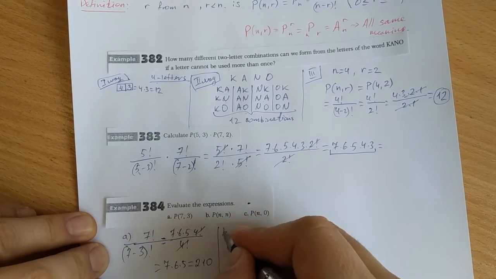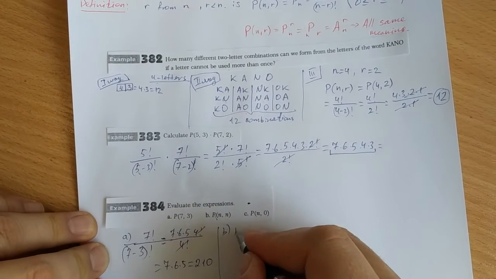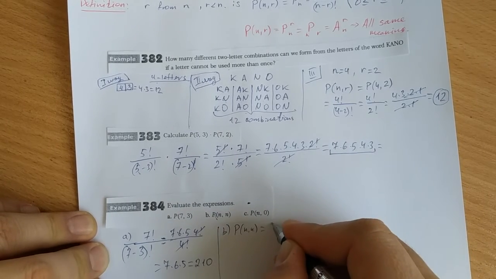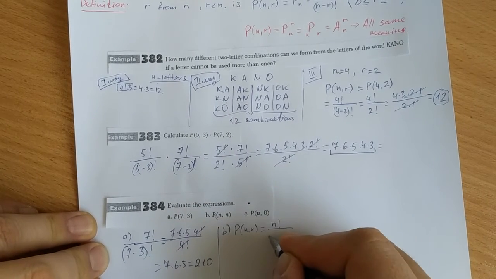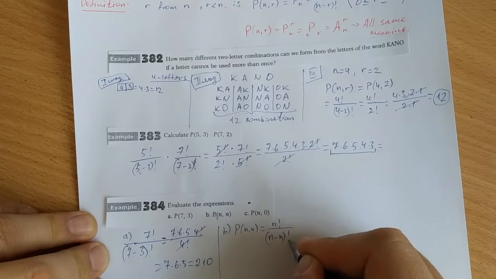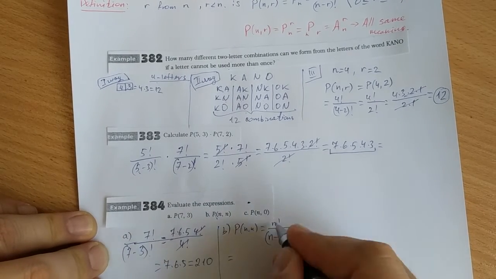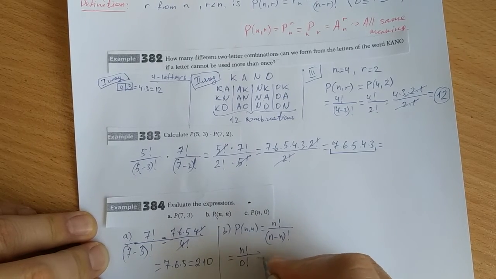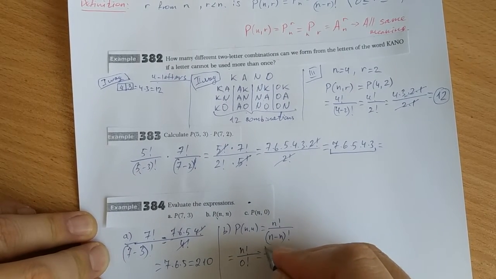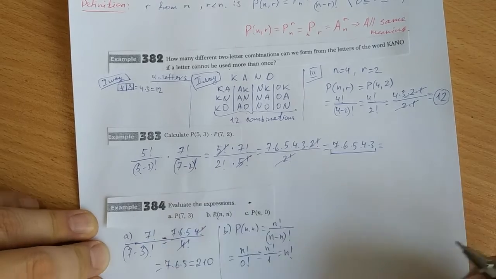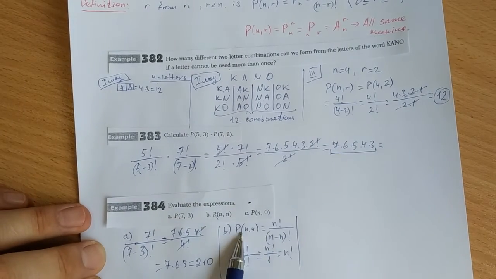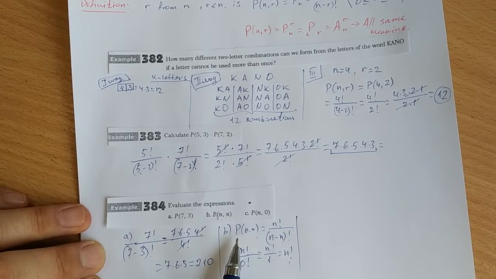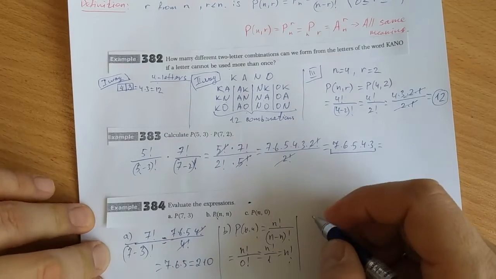This is A. Let's solve B. P n n. What will it be? n factorial divided by n minus n factorial. You see? n minus n will be 0 factorial. You know 0 factorial is 1. So it will be n factorial. As we know from the previous topic, P n n is equal to n factorial, the permutation of n elements.